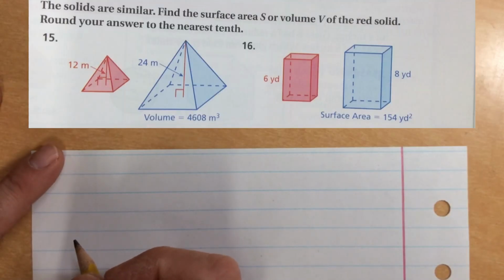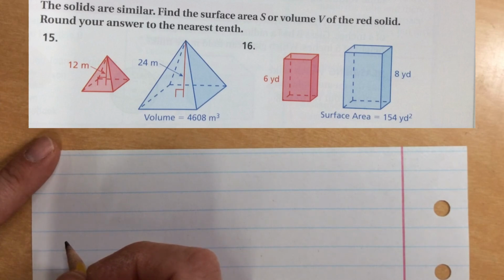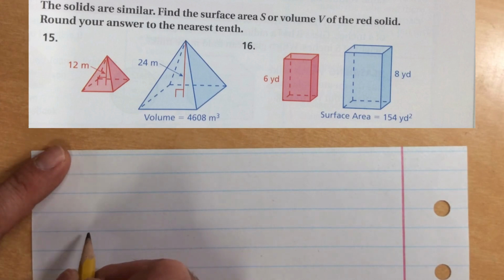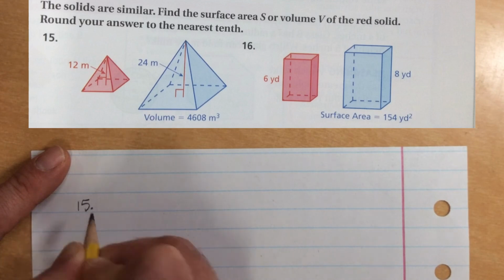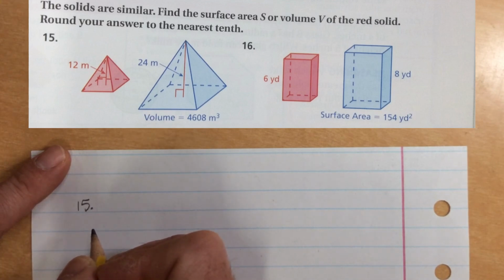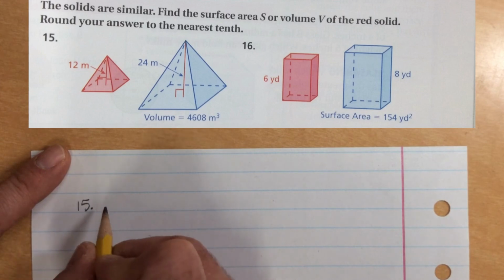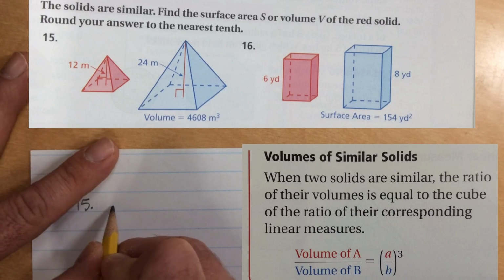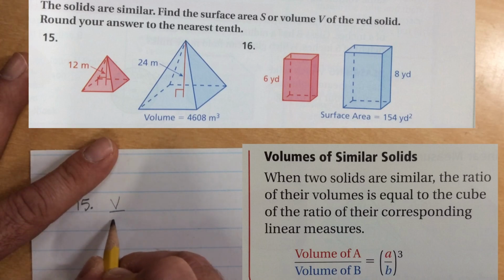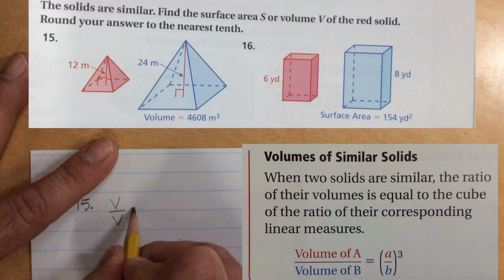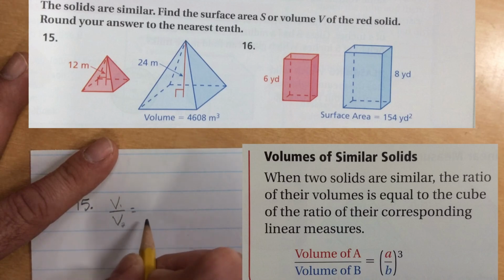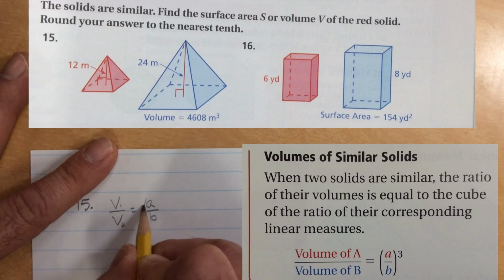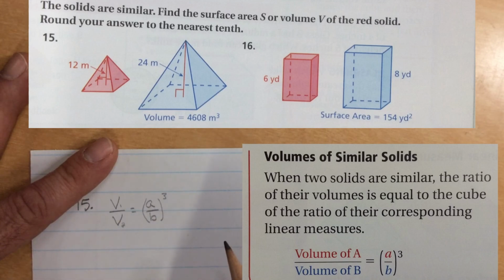The last problems here are just telling whether these are similar. So for number 15, it tells us that these are similar solids. And so remember that if they're giving us the volume on 15, we have to do the volume of the small one over the volume of the big one equals, so I'll just put volume 1 over volume 2, equals some dimension of the first one over the same dimension of the second one, and we have to cube it, okay?